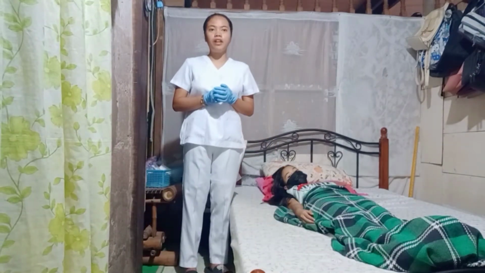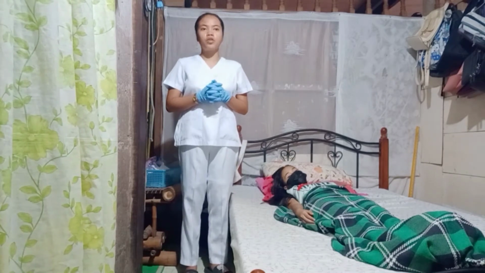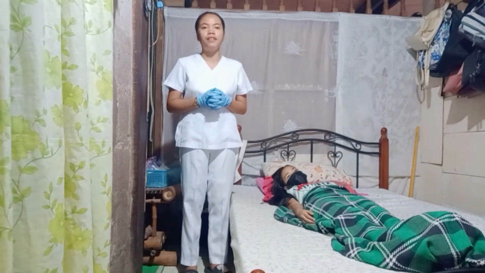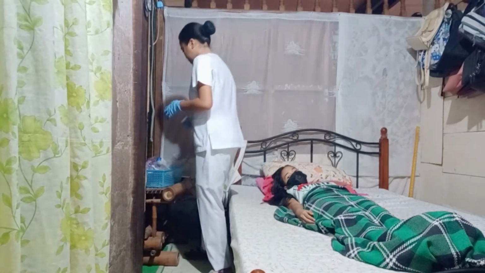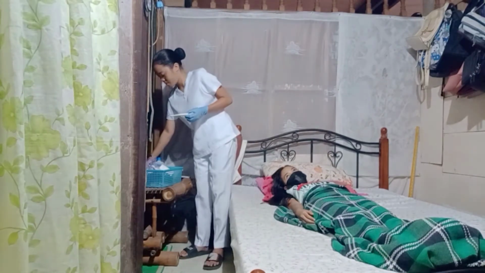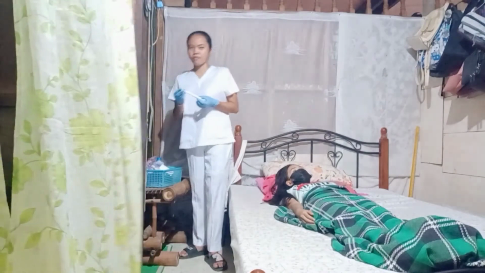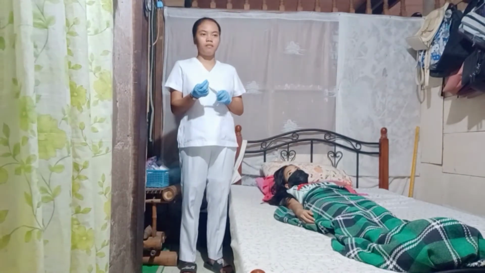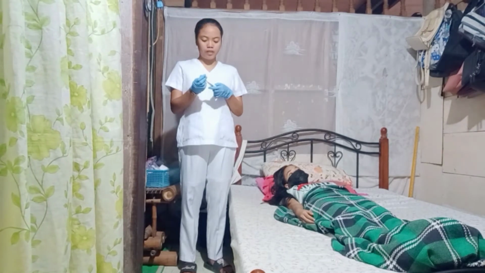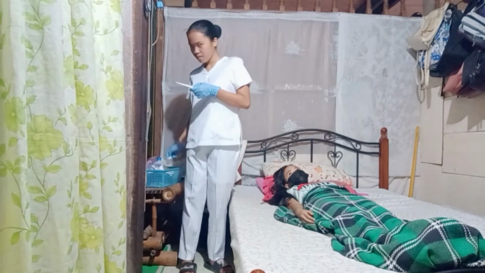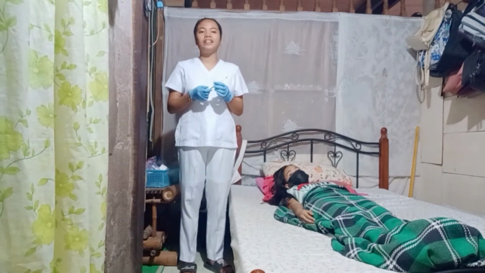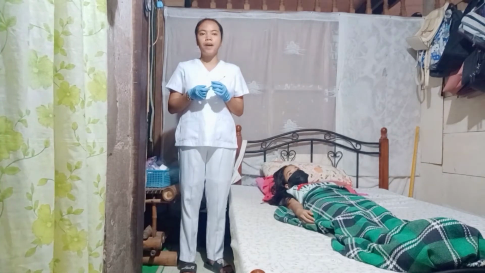Wipe the thermometer in a firm rotating motion using the cotton with alcohol. Wipe it from bulb to stem to prevent spreading of microorganisms. And then, press the on button to turn on the thermometer. Place the thermometer well into the mid-axilla with the bulb directed towards the patient's head.